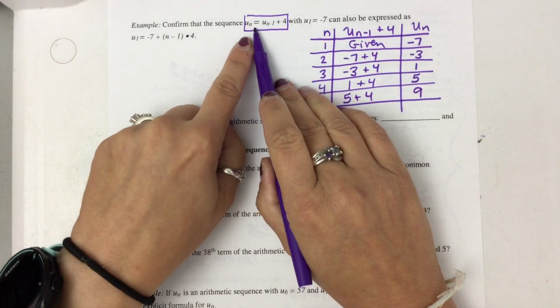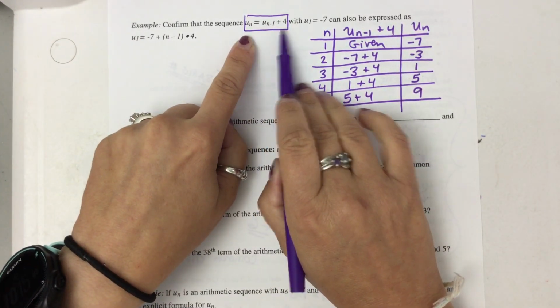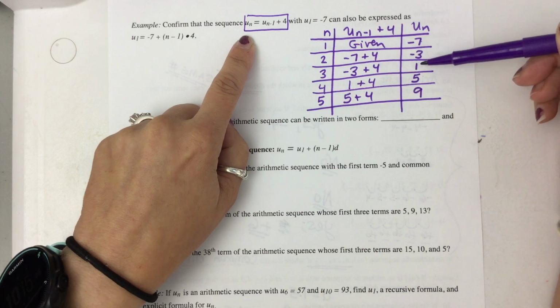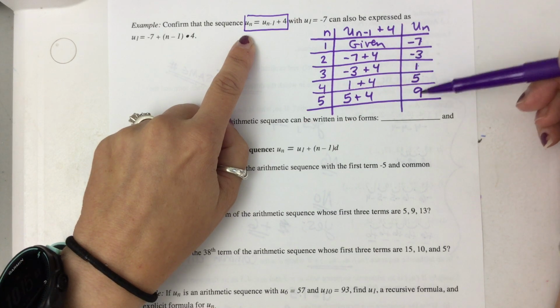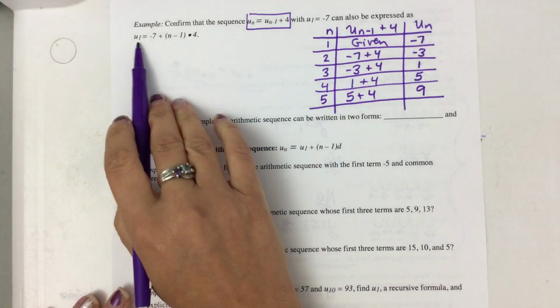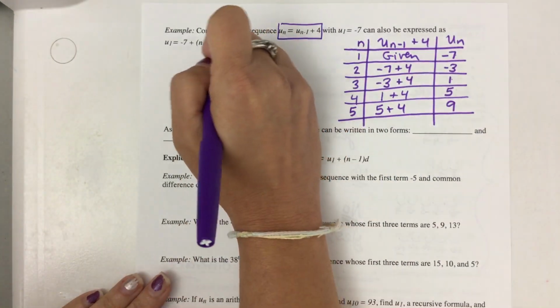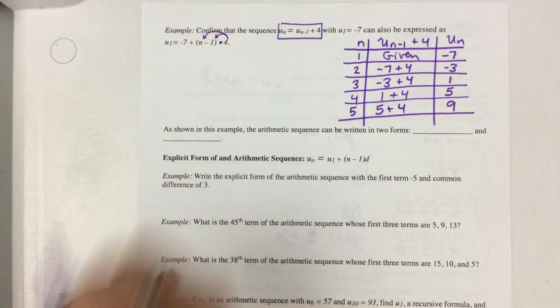So using this recursive formula, and starting with -7, I can see that the first 5 terms are -7, -3, +1, +5, and 9. Now this is called an explicit formula, okay? I can simplify this a little bit, and that's what I'm going to go ahead and do.